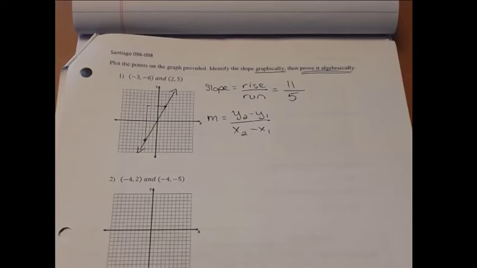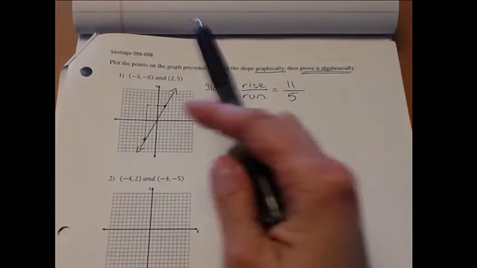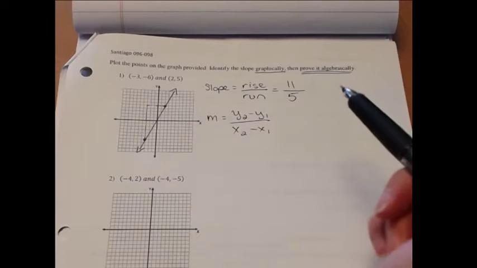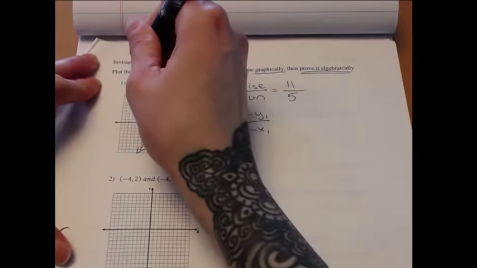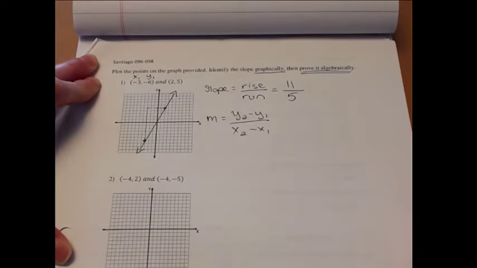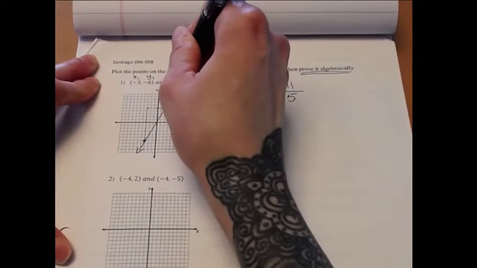Next, I want to identify what my x1, y1, and x2, y2 coordinates are. So I look at the two ordered pairs that I'm given, and I'm going to call this my first ordered pair, my second ordered pair. If I call this my first ordered pair, this is going to be x1, y1. Since I'm calling this my second ordered pair, this is going to be x2, y2.